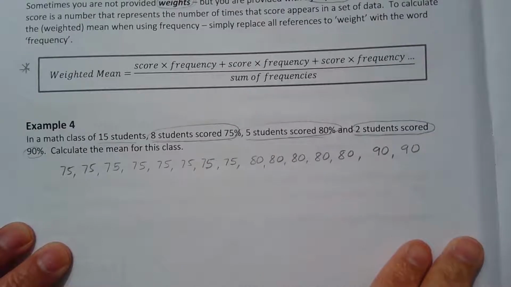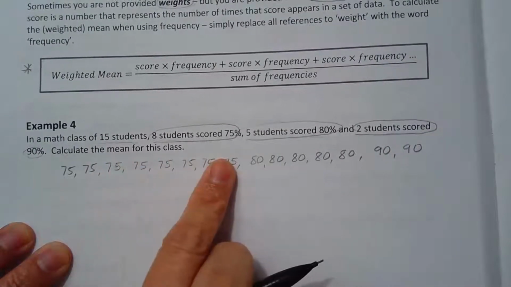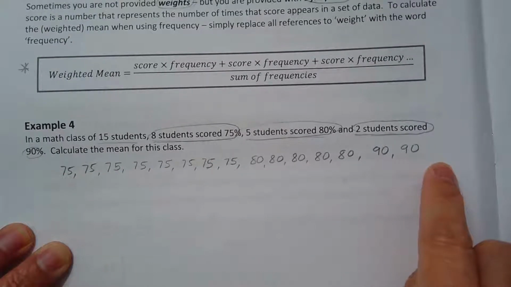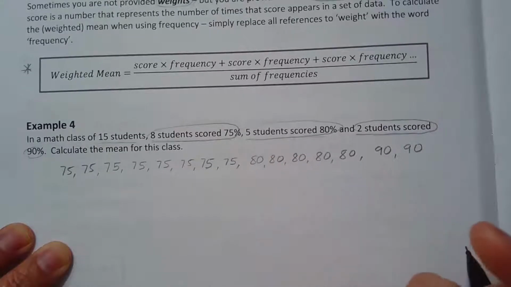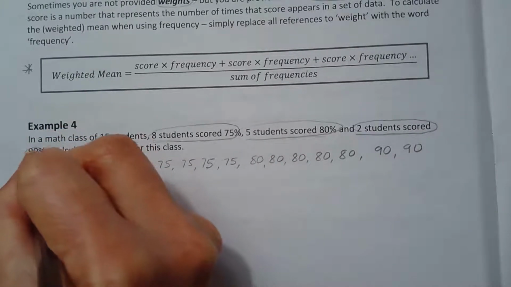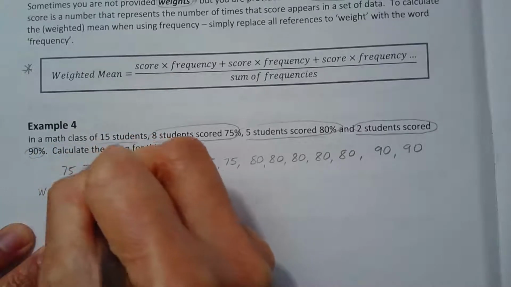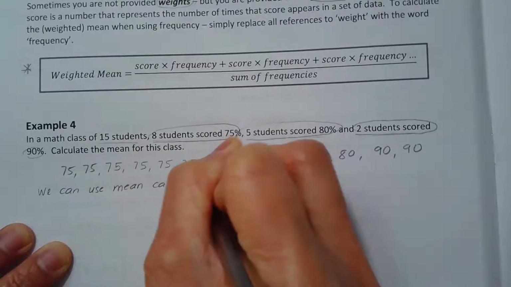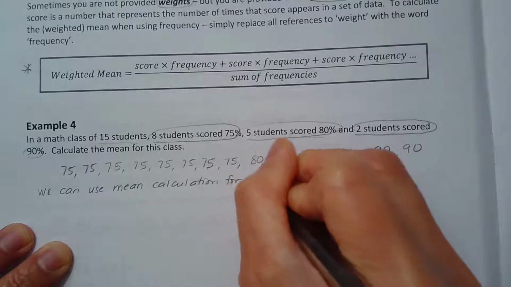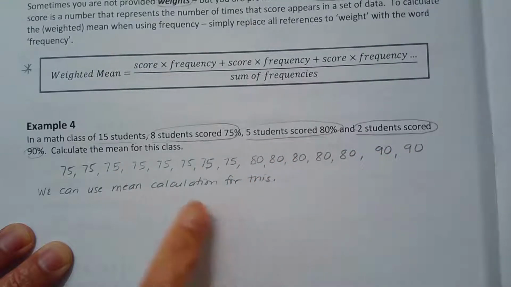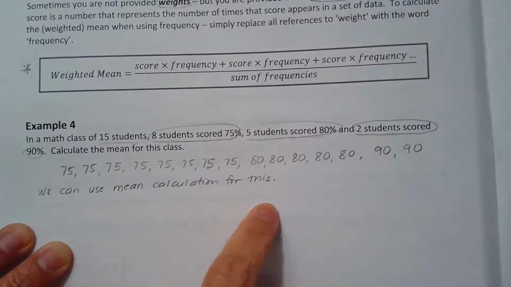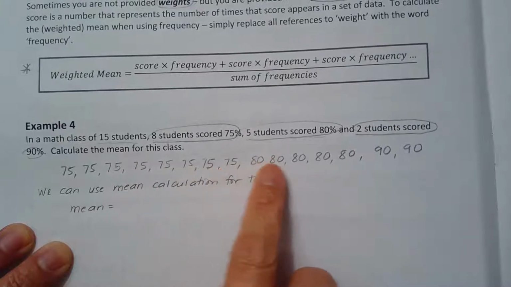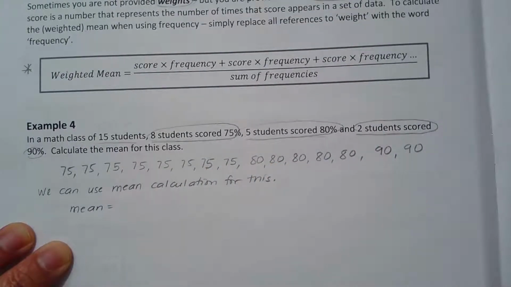Now, if we ask you what is the mean or the average for this class, one way of doing that is to add them all up and then divide by 15, right? So we can use the mean calculation for this. So we can go mean. And then if we add all of these up, what would it add up to?